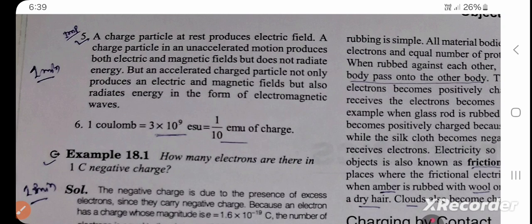If a charge is at rest, it produces only electric field. If a charge is in unaccelerated motion, it produces both electric and magnetic field but does not radiate any energy. But an accelerated charge produces both electric and magnetic field, as well as it radiates energy in the form of electromagnetic wave.